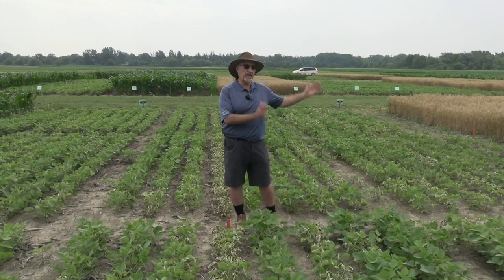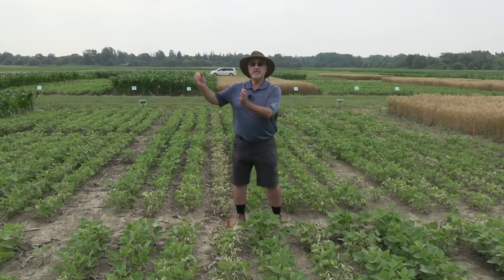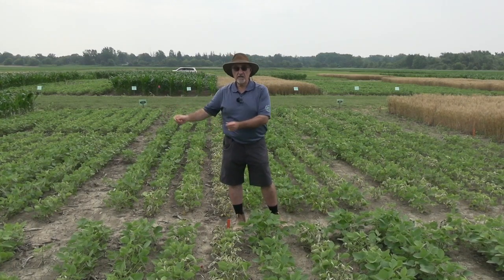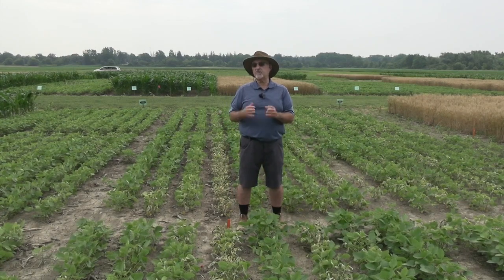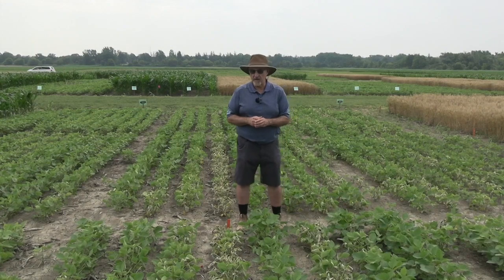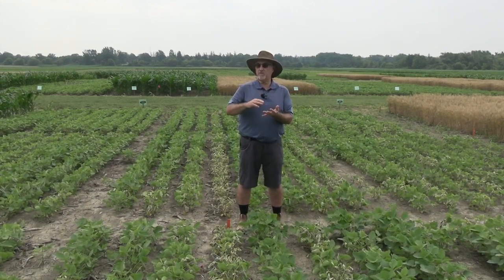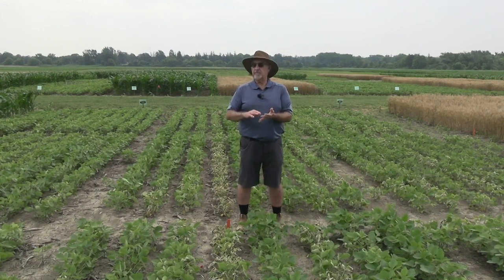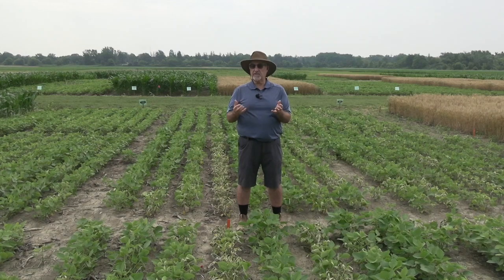The one on the left is a soybean-wheat rotation and a soybean-corn rotation. The soil type is about 32% clay, a Brookston clay, but a bit on the lighter side than what we normally would see in Niagara, Lambton or Essex County. But this is very typical of some of the Brookston clay type soils.